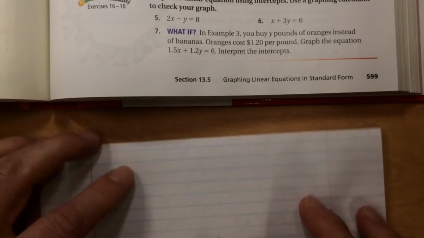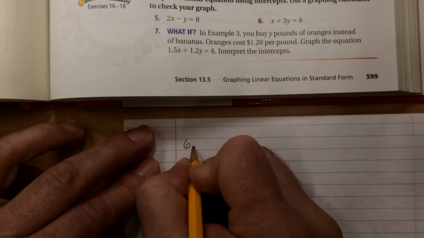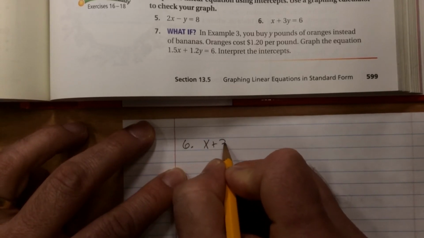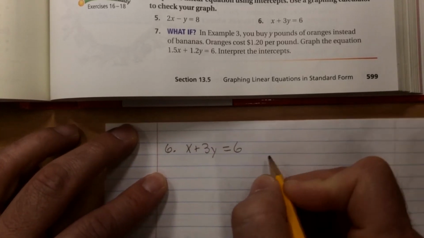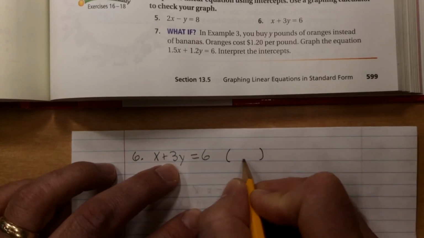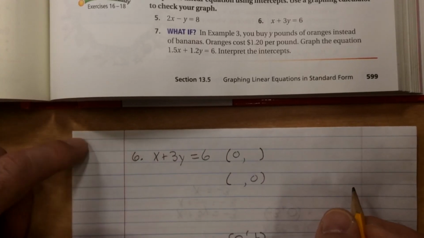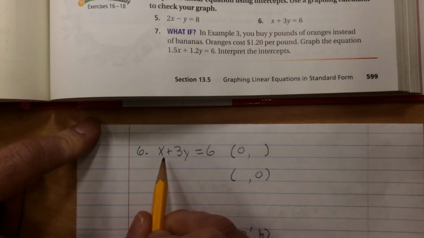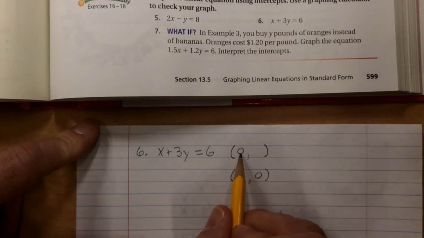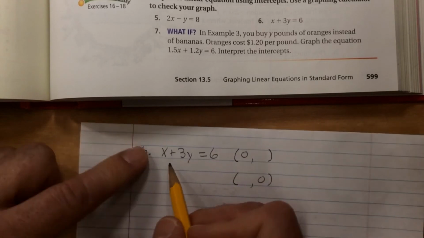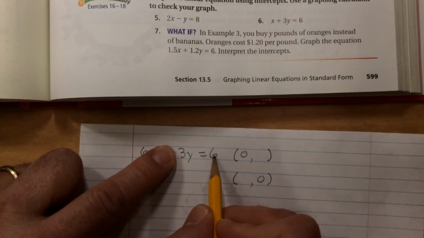For number 6, they give us x plus 3y equals 6. We'll come up with our two intercepts. One has a 0 for the first, and one has a 0 for the second coordinate. So if we put 0 in for x, when x is 0, that means that goes away. 3y equals 6.